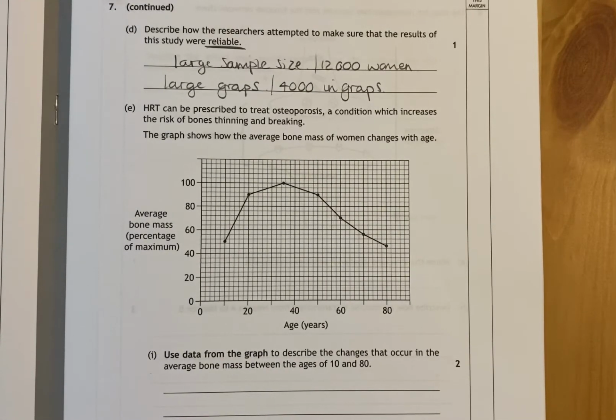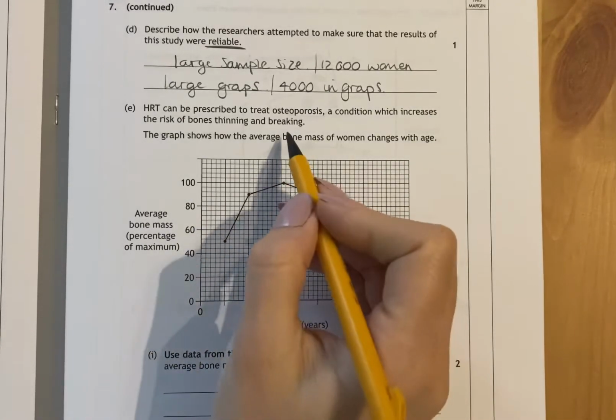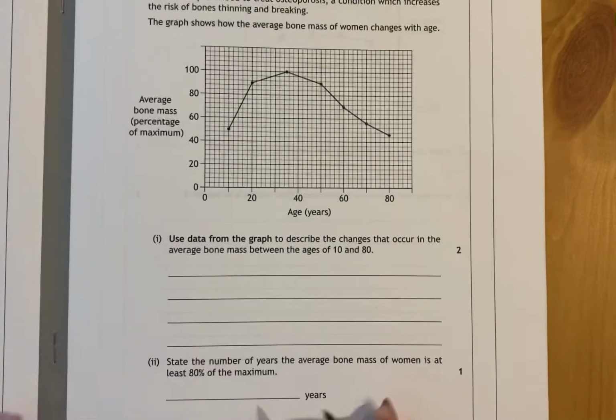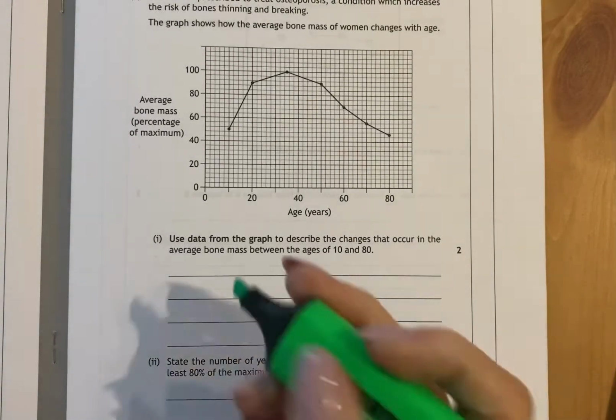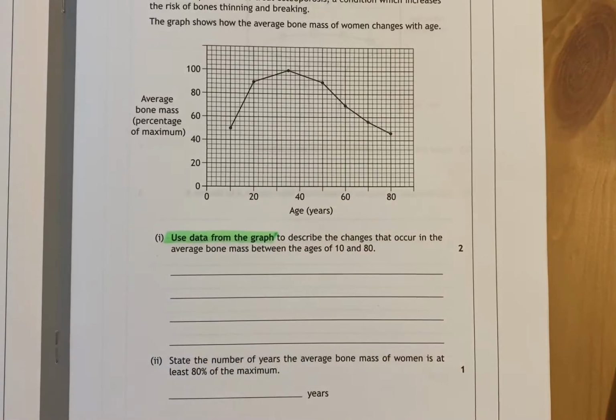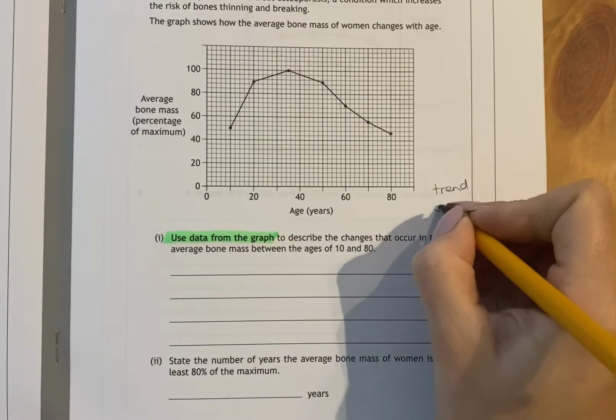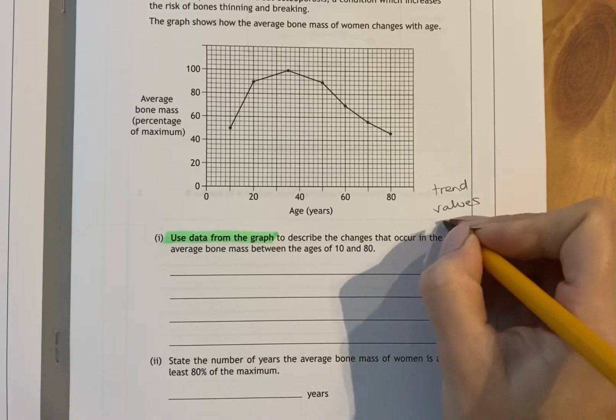Okay, the next one about data handling is this graph of results. So HRT can be prescribed to treat osteoporosis, which is a condition that increases the risk of bones thinning and breaking, particularly that affects women. And it shows bone mass of women changing with age. So this question asks to use data from the graph. Okay, so this is another describing question using the information they've given you. So for this, you need the trend, you need the values, and you need units.